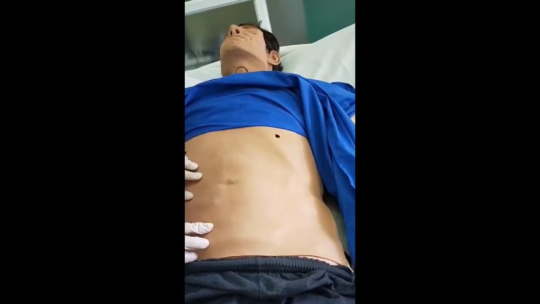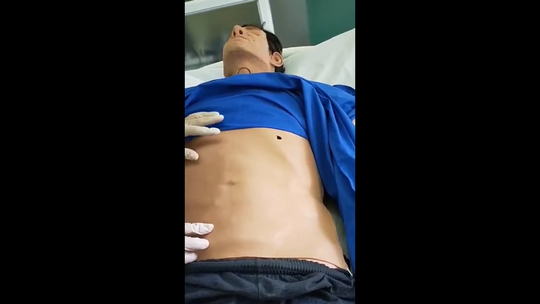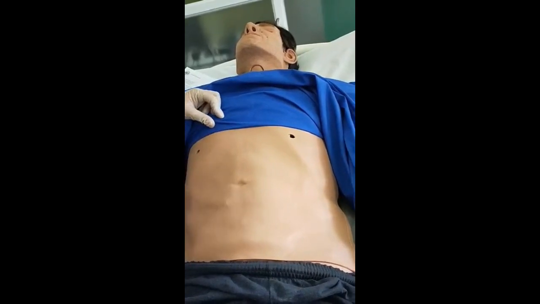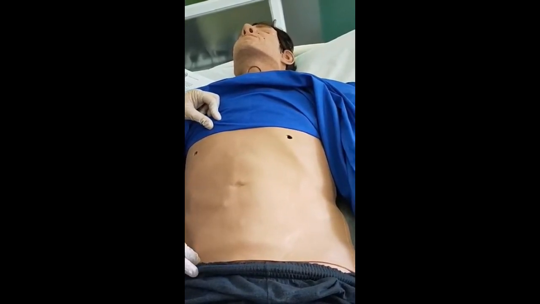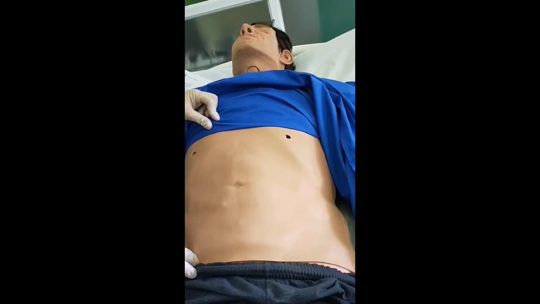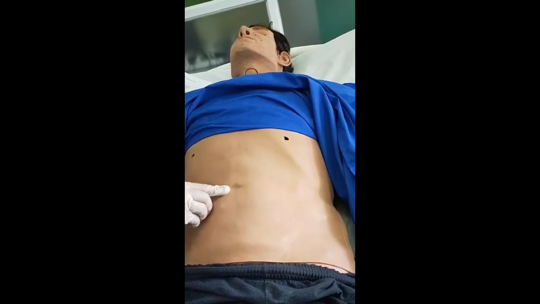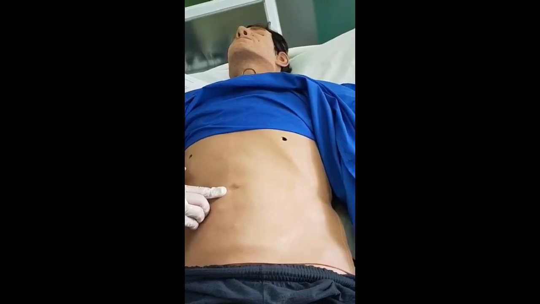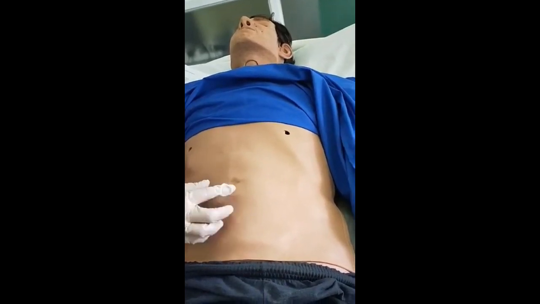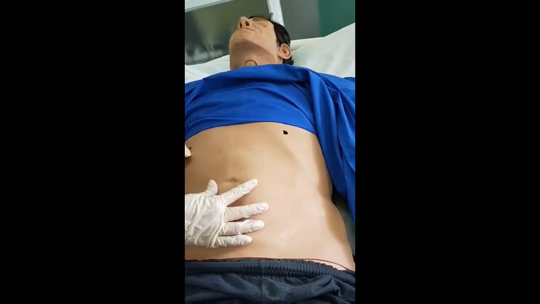Abdominal skin may be paler than the general skin tone because this is so seldom exposed to the natural elements. And then next, inspect the umbilicus, noting color, location, and contour.